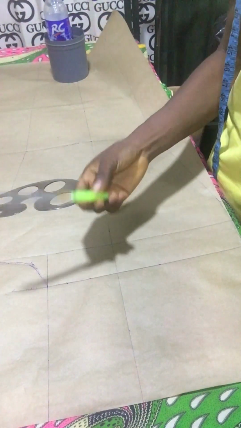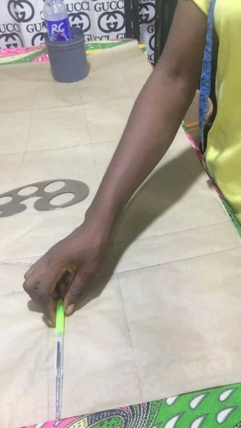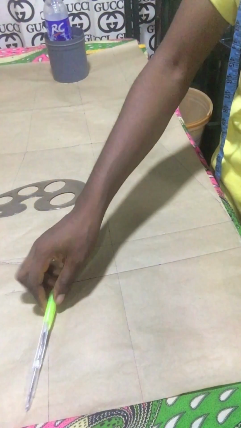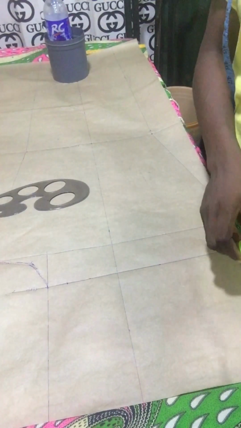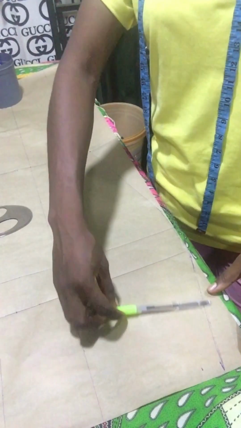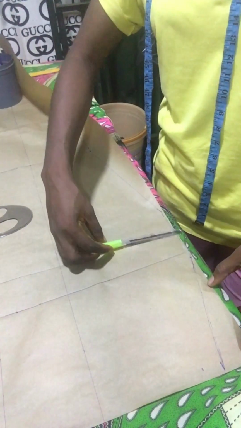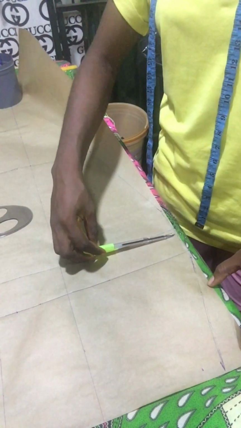The last measurement we take on this upper part is our waist measurement, starting from the inside of the pants to the outside. We took our measurement and added a 1-inch sewing allowance, and then we connected it, and that is the curve we are seeing here. This is our hip curve, right? We connected it like so.